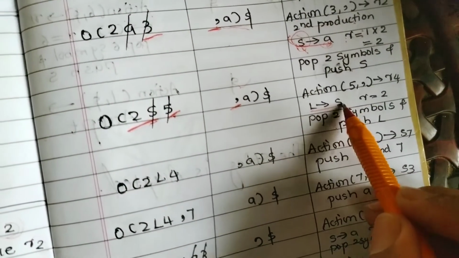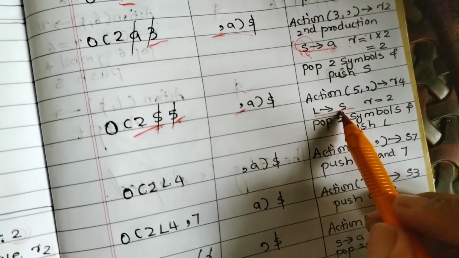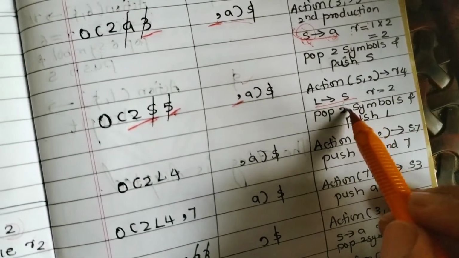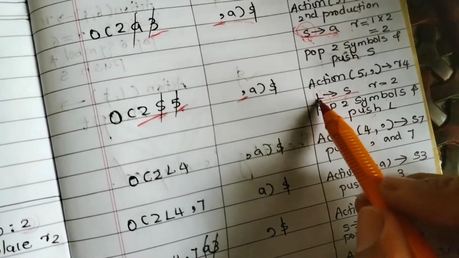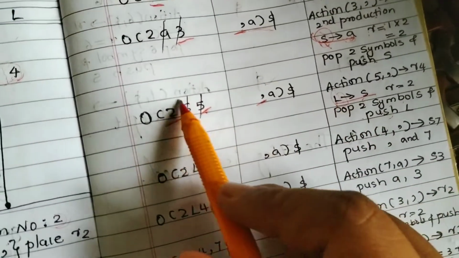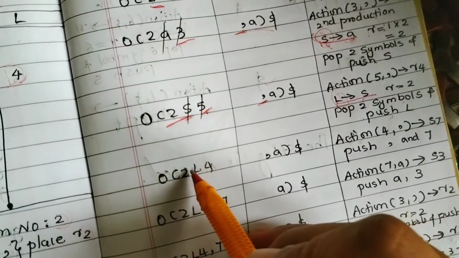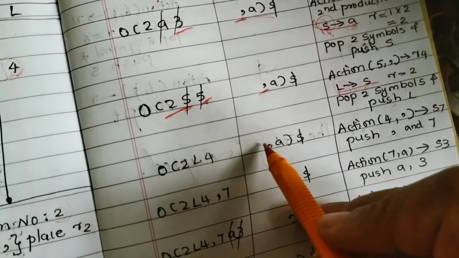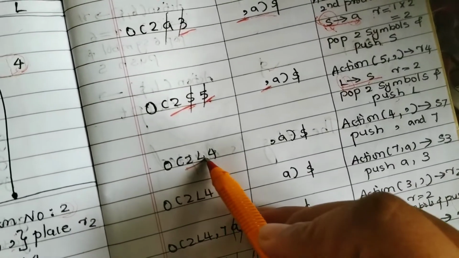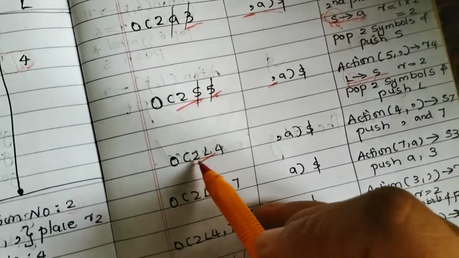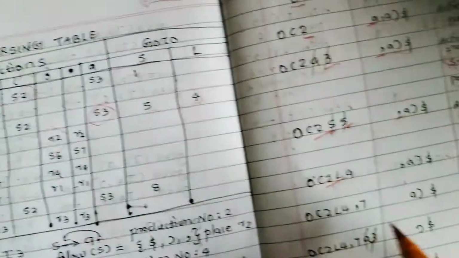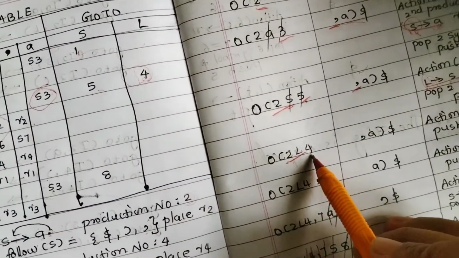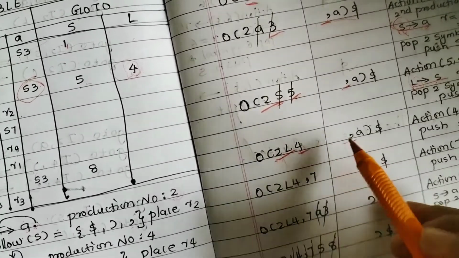So this is the fourth production. The number of tokens here is 1, so R is equal to 2. You have to pop 2 symbols and push the left side symbol L. So you are popping 2 symbols and pushing the L. Again L to comma, there is no relation, so you are checking the neighbors. 2L is 4, so you are pushing this 4.